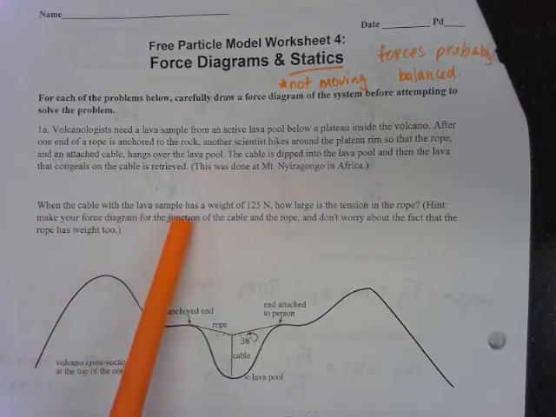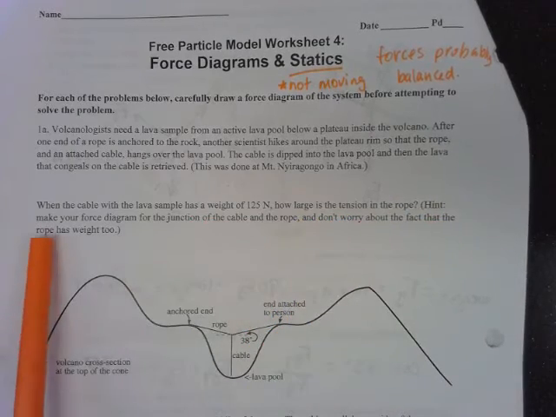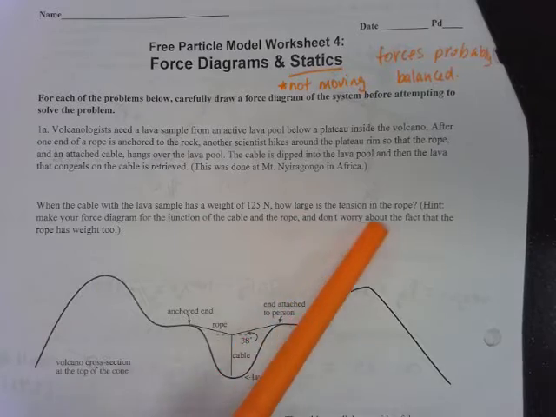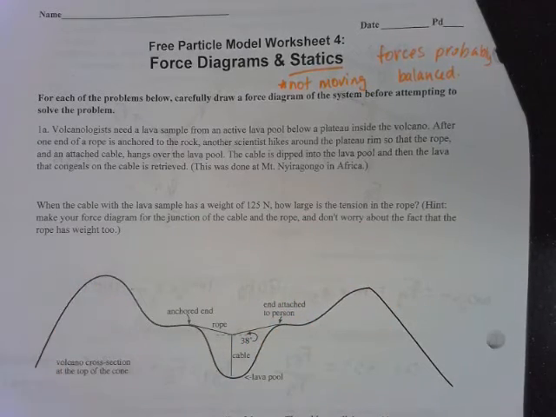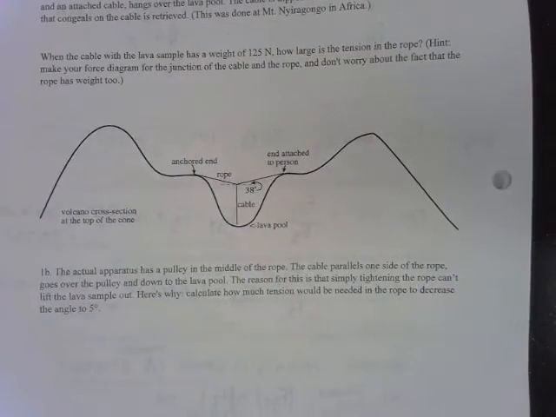When the cable with the lava sample has a weight of 125 newtons, how large is the tension on the rope? Hint, make your force diagram for the junction of the cable and the rope. And don't worry about the fact that the rope has weight too. So we're not supposed to think about that. All right, so here's our cross section, so that we have an idea what's happening here.